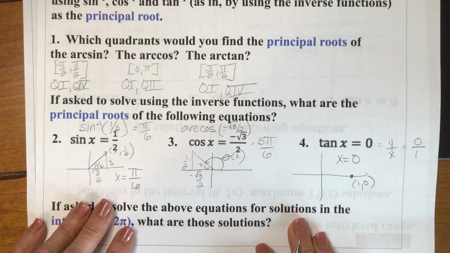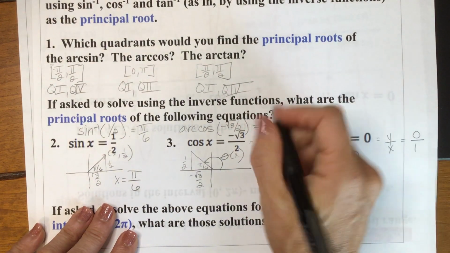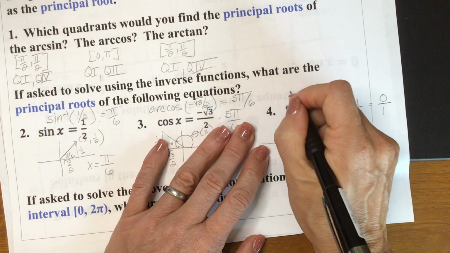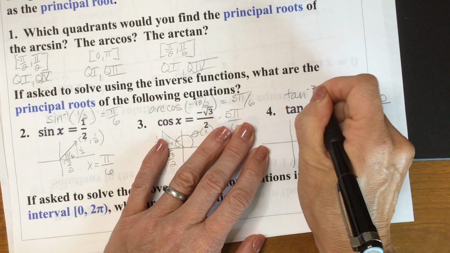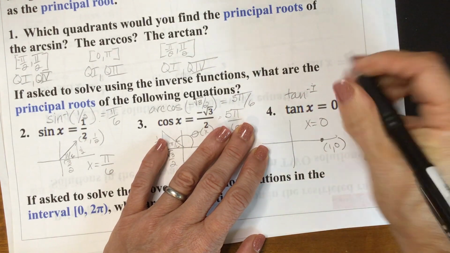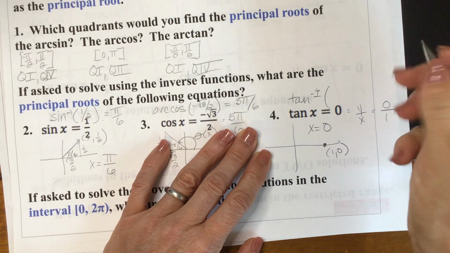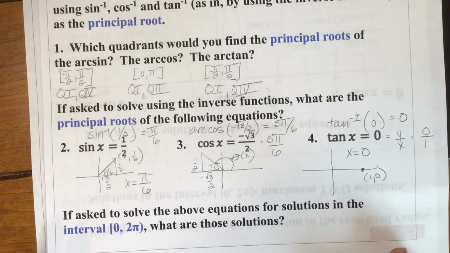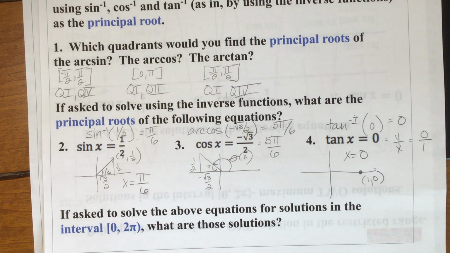Those are both very equivalent statements, and that is 5 pi over 6. Or we could have inverse tangent of 0, going back to that original nomenclature, and that equals 0 as well. Those are our principal roots.